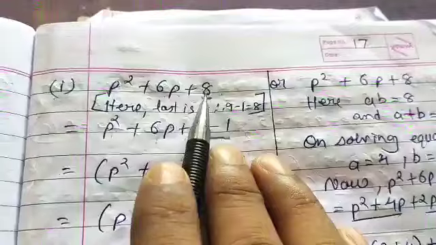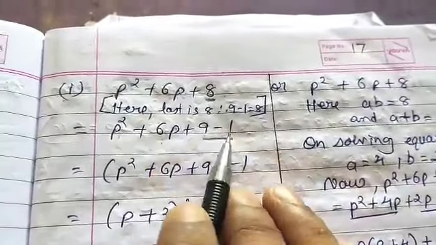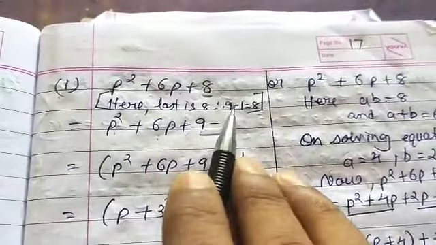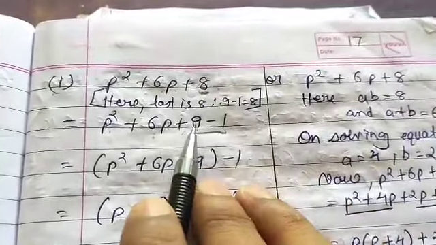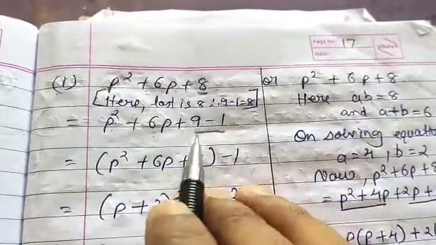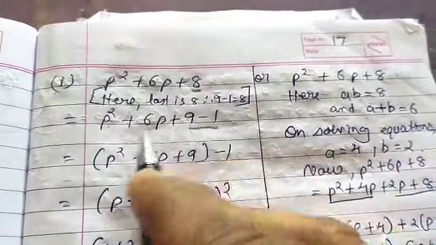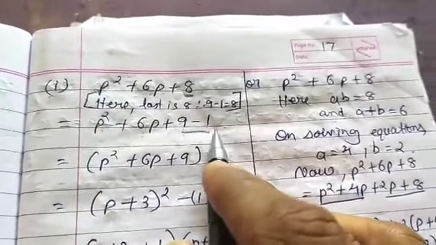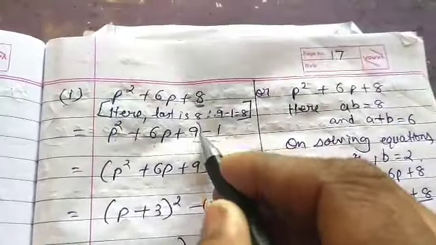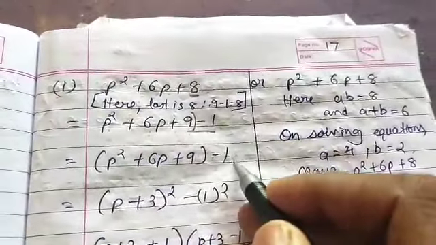Now if in place of 8 I write 9 minus 1, as we all know 9 minus 1 is 8 only, and 9 is a perfect square. So in place of 8 I will write 9 minus 1. Then I will separate this whole expression into two groups. The first three terms I will put in a bracket, and whatever is left, that is minus 1, outside the bracket.